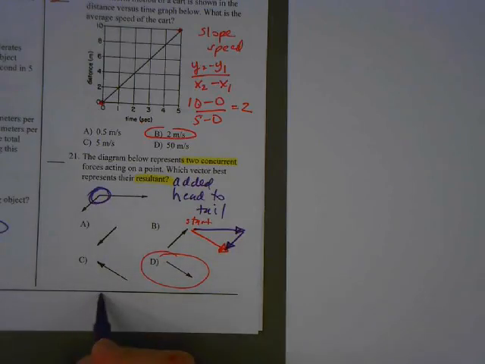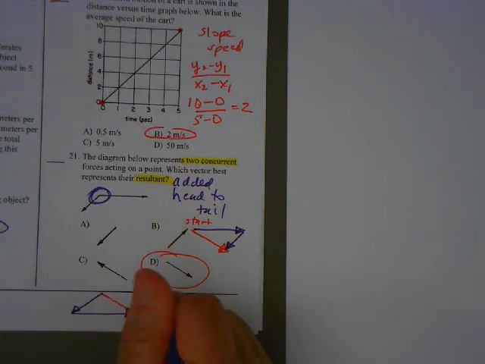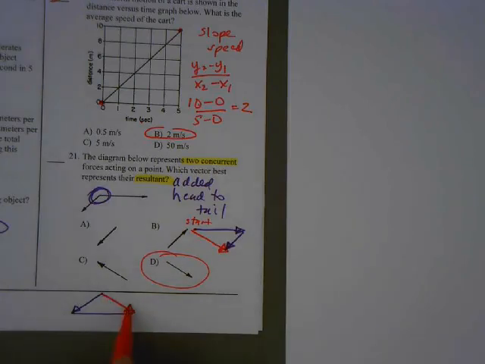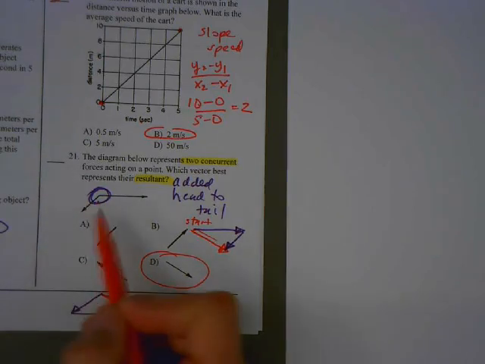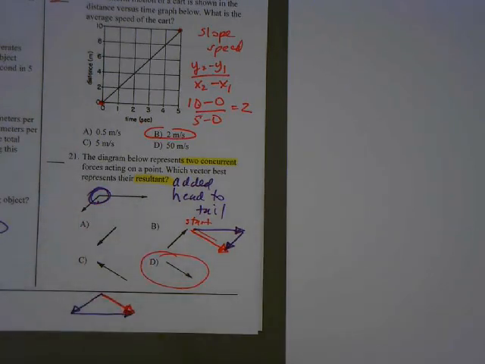What if I drew this one first, and then from the head of this vector, I did the tail of the other? You see that my resultant is going to be the same length and in the same direction. So vectors are added head to tail. That's tail to tail, and you just don't do that. You have to redraw them head to tail.